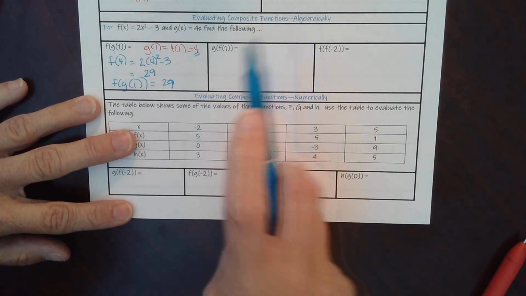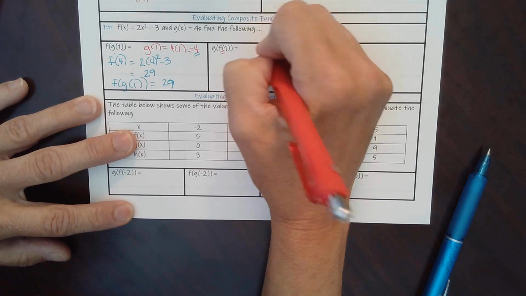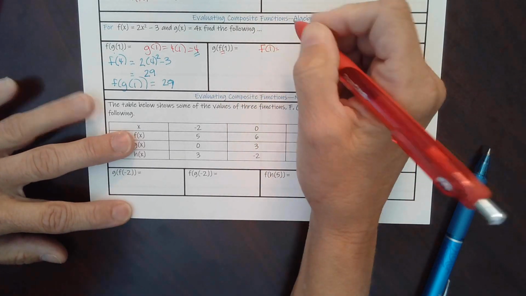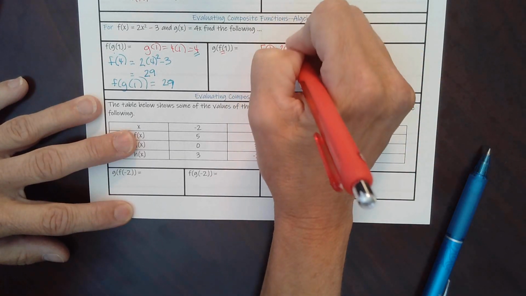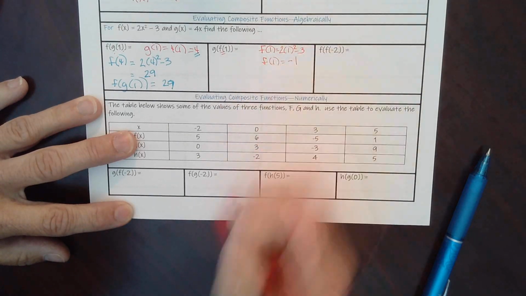Okay, what about g of f of 1? Well, this time find f of 1 first. And that would be 2 times 1 squared minus 3. So that turns out to be negative 1.